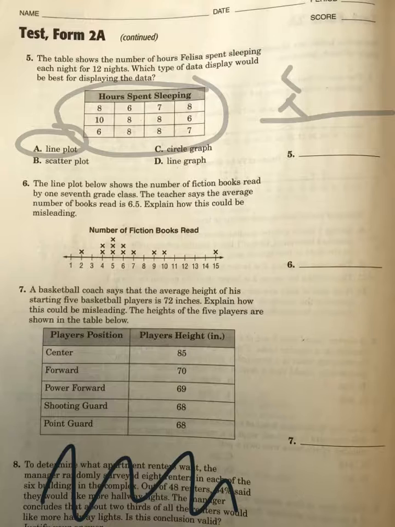For number 6, the line plot below shows the number of fiction books read by one 7th grade class. The teacher says the average number of books read is 6.5. Explain how this could be misleading. So we have an outlier of 15, which can throw off our mean and be misleading.